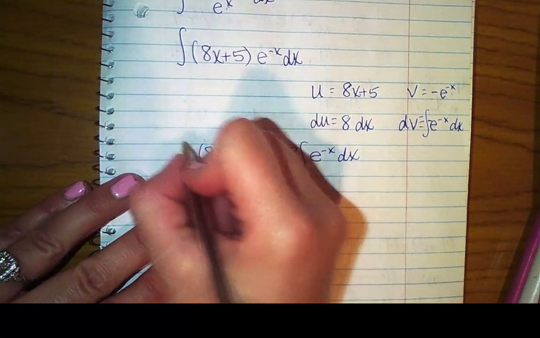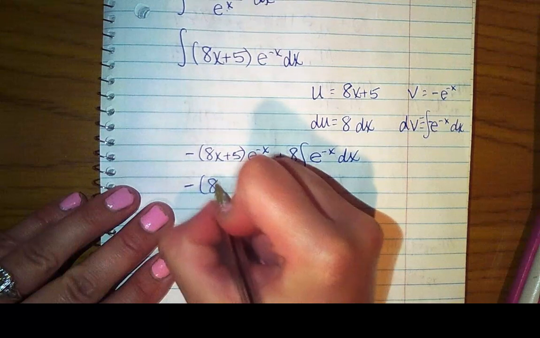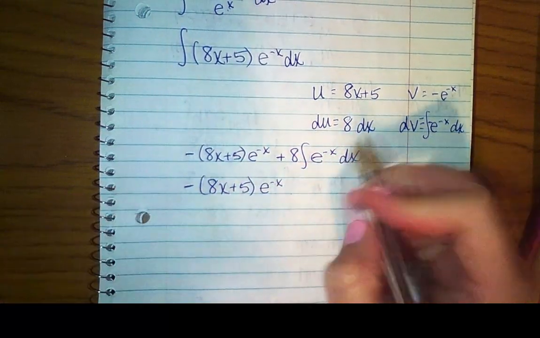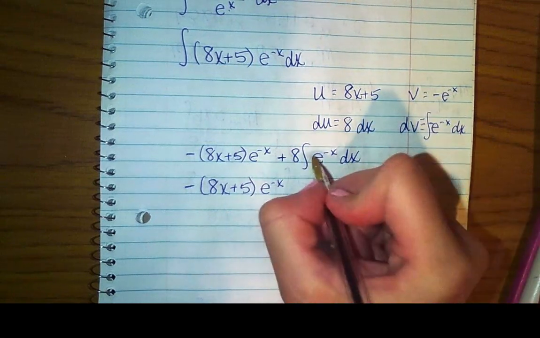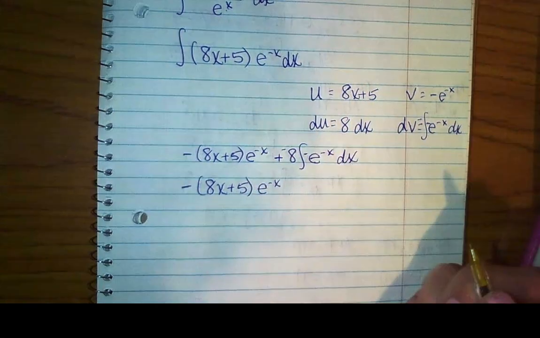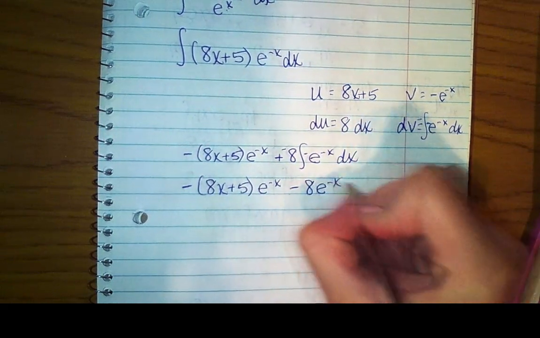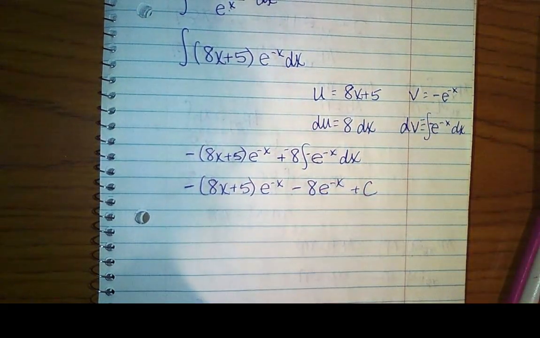So this comes along for the ride. So negative 8x plus 5 e to the negative x. And then the integral of e to the negative x, I need a negative, so balance with a negative. That gives me a minus 8 e to the negative x plus c.